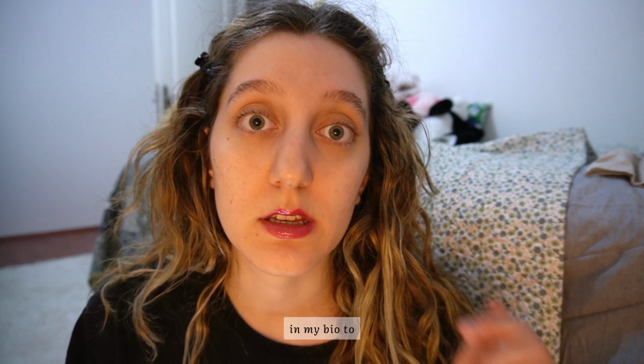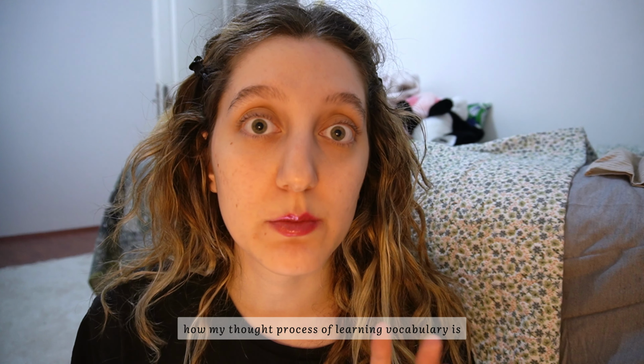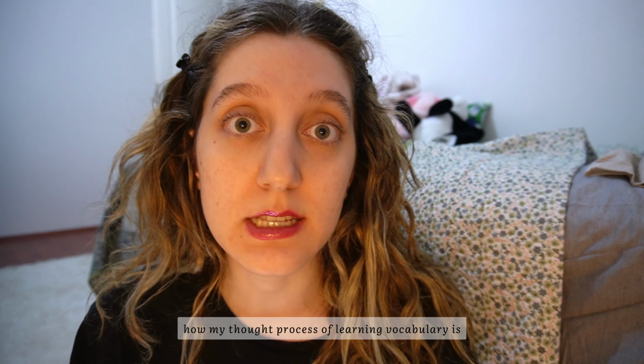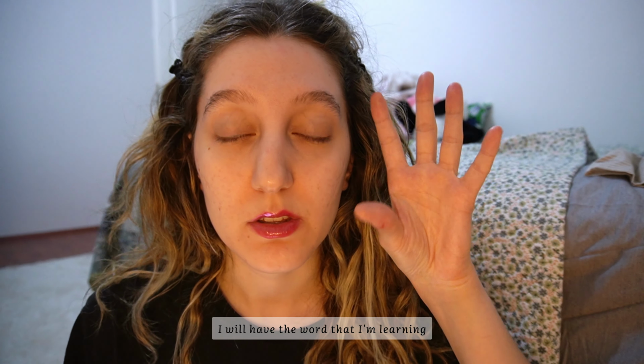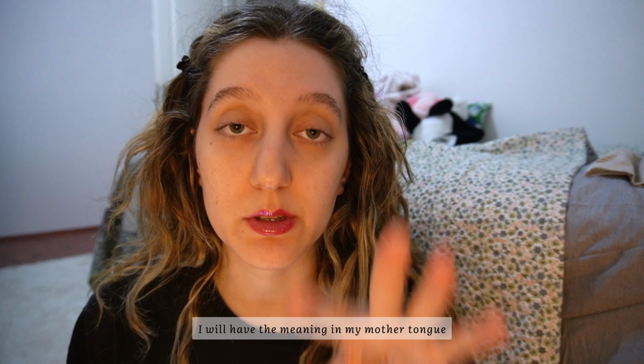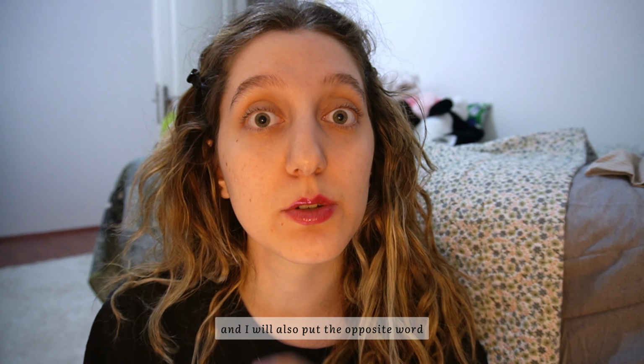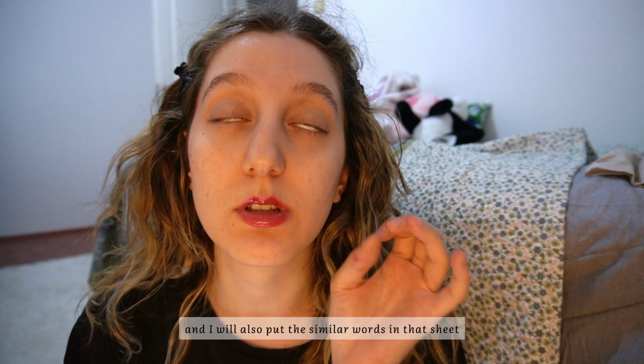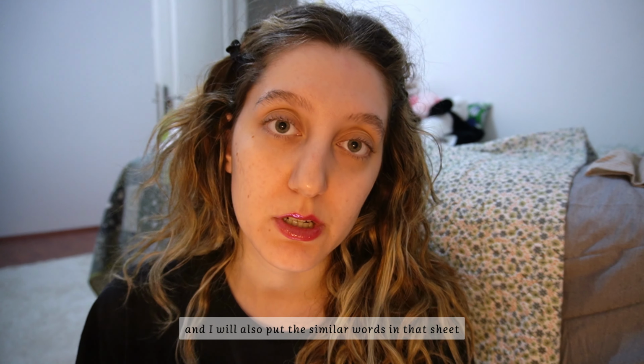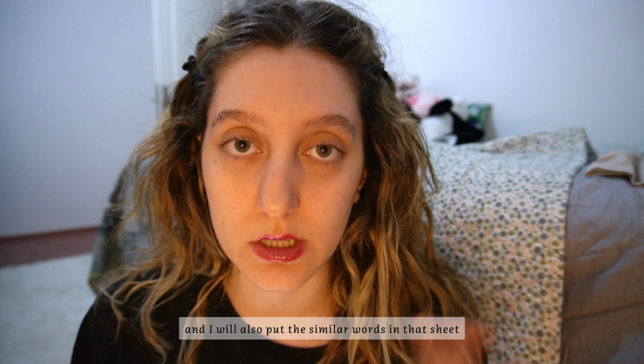So I'll also share a worksheet down in my bio to let you see how my thought process of learning vocabulary is. I will have the word that I'm learning, I will have the meaning in my mother tongue, I will have a sentence, and I will also put the opposite word, and I will also put the similar words in that sheet. So I'll share that with you guys so that you can use it later.